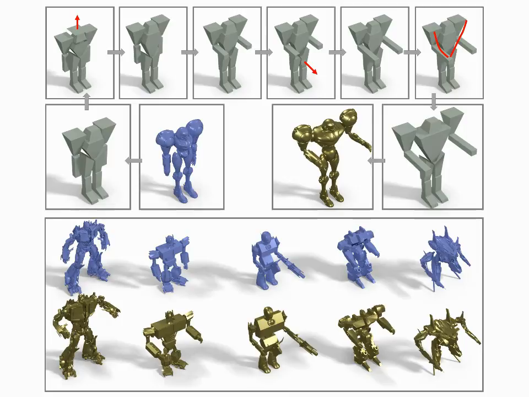Our approach is also useful for a simultaneous co-deformation of all the models in a dataset. A series of user edits recorded and applied to one model can be automatically propagated to all the other models in the shape set.